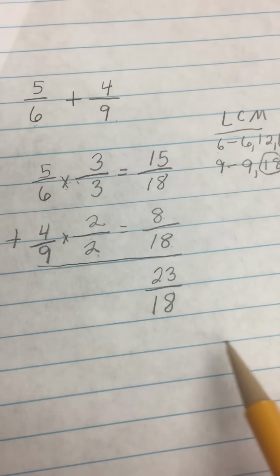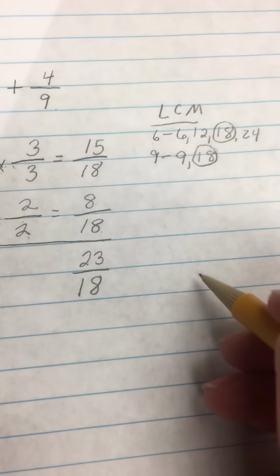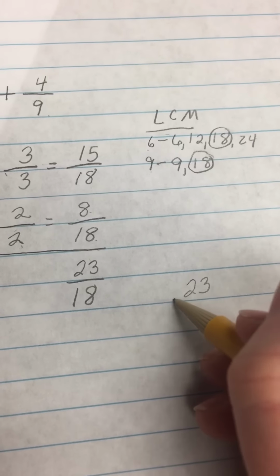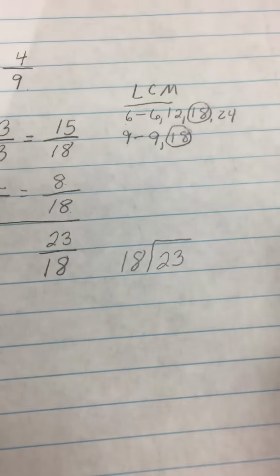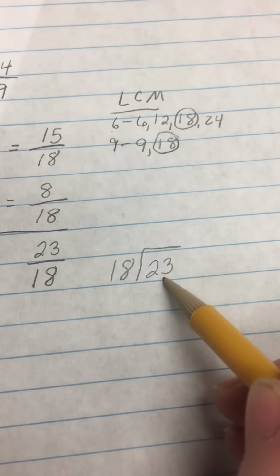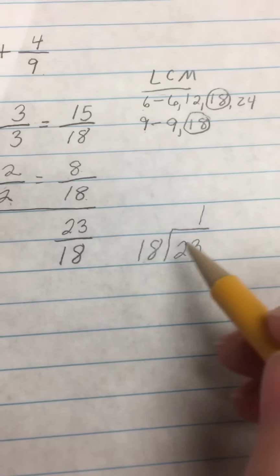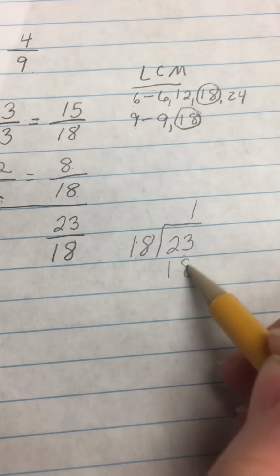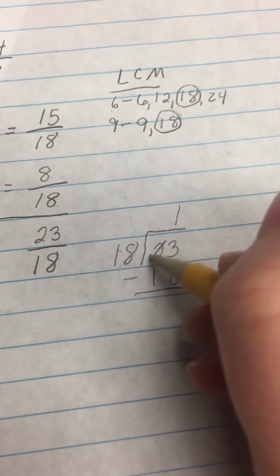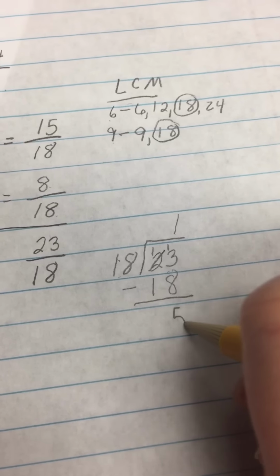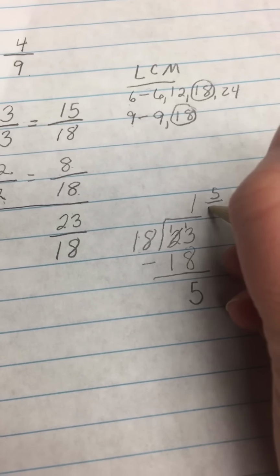And now you should be saying, uh-oh, that's an improper fraction, and we don't want to leave our answer that way. So we're going to divide our numerator by the denominator. It looks like it's going to be tricky division, but if I think about 18 and 23, they're pretty close together. So 18 is only going to go into 23 one time. 18 times 1 is 18. I subtract and get 5. So the answer is 1 and 5/18.